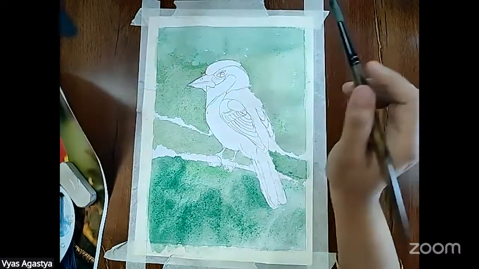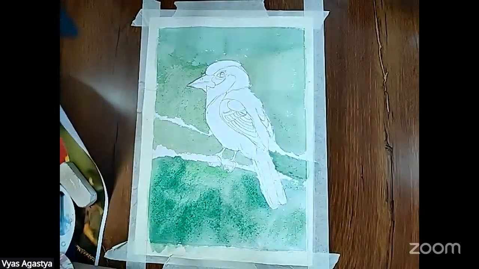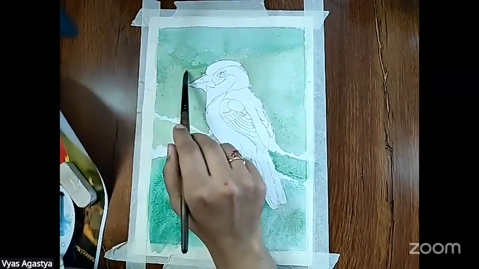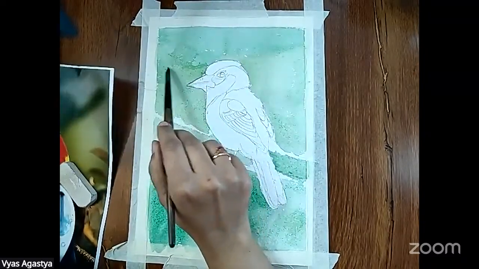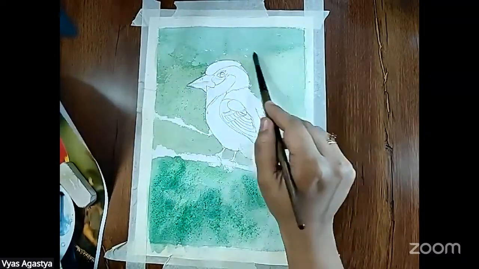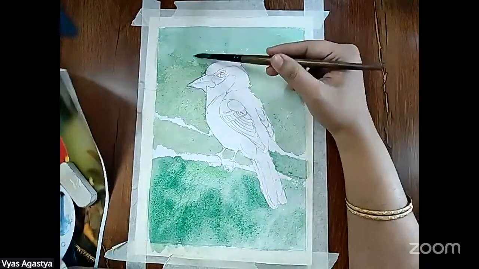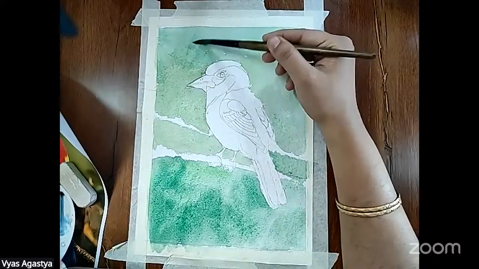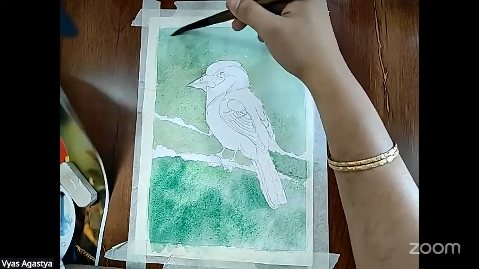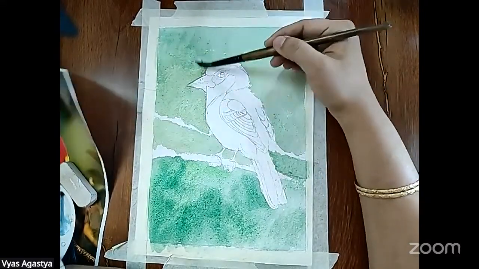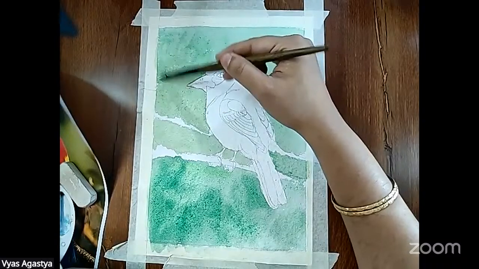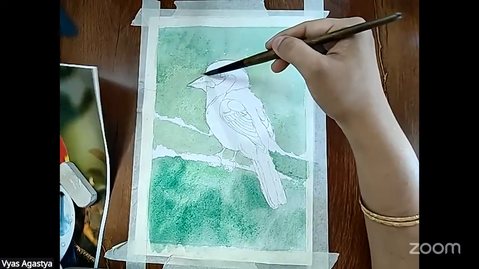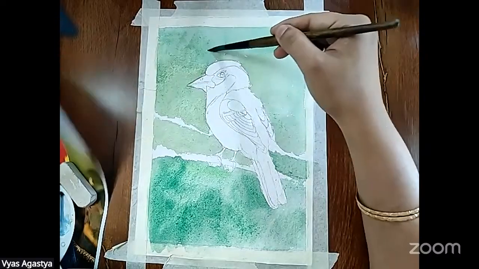See here, observe here. While painting with the wet on dry technique, what happens? It will leave sharper edges like this. See here, sharper edges. To avoid that, just dip the brush in clear water and spread the paint so that these sharper edges will disappear. Or after drying also you can do it.